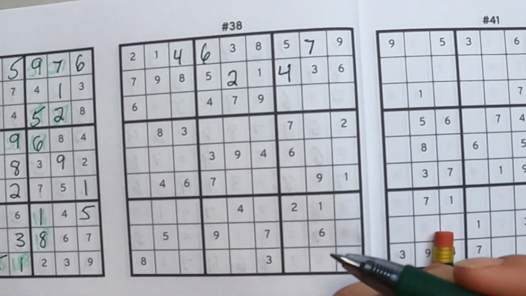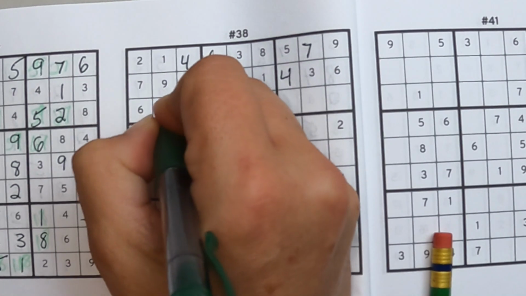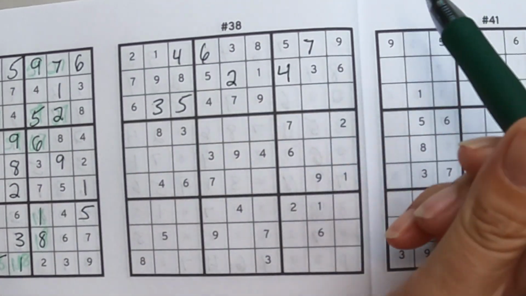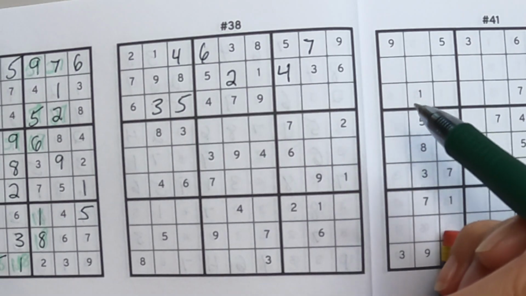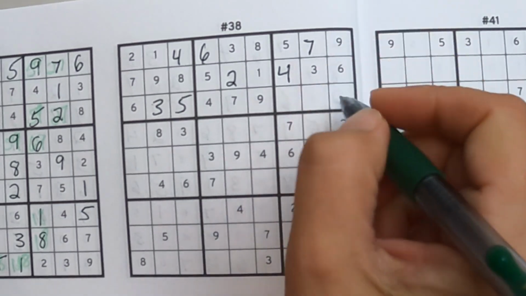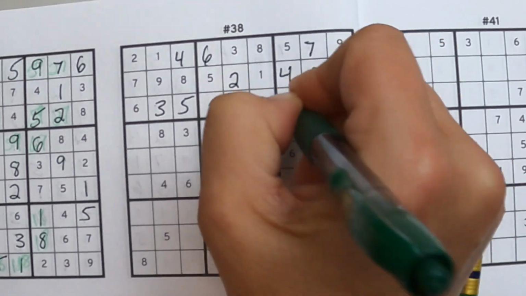For this box now, we're missing 3 and 5. We've got a 3 here, so 5, 3. For this box, we're missing 1, 2, and 8. We've got a 1 and 2 here, so this is our 8. 1 here, so 2, 1.